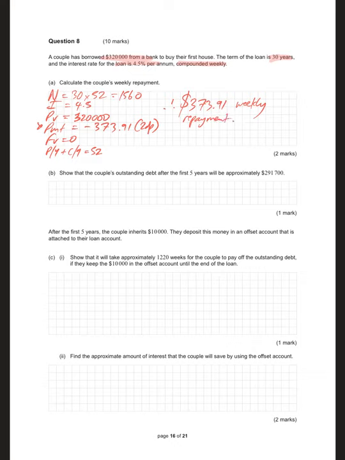Show that the outstanding debt after 5 years will be a certain number. So I'm going to change N to 5 years times 52. It's 260. Solve for FV. I'm just going to change the payments to negative 373.91 specifically. That's what I'm going to use for the remaining calculations.